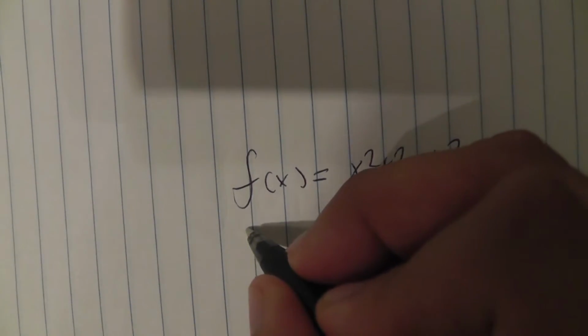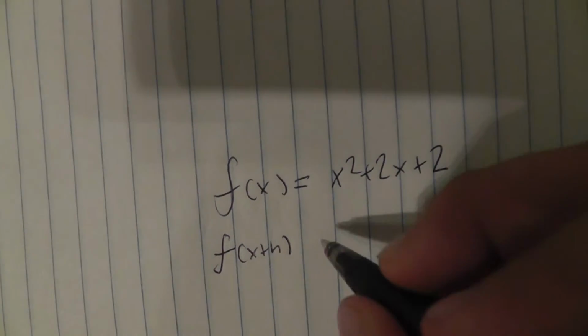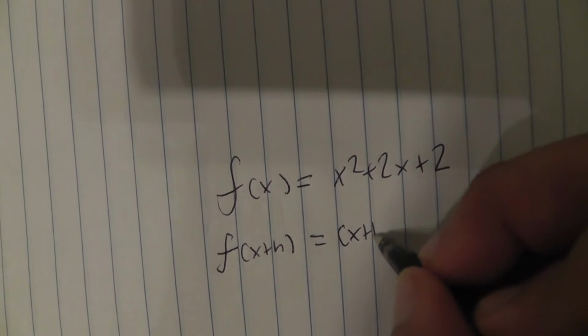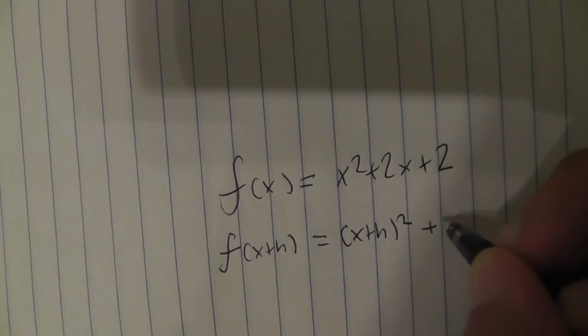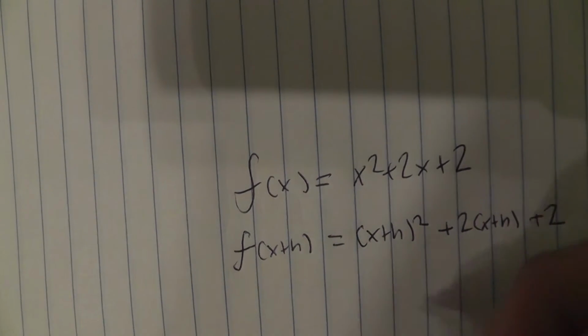Now let's see, what's f of x plus h? Well, we can do that. We can just substitute x for x plus h: x plus h squared plus 2 times x plus h plus 2.